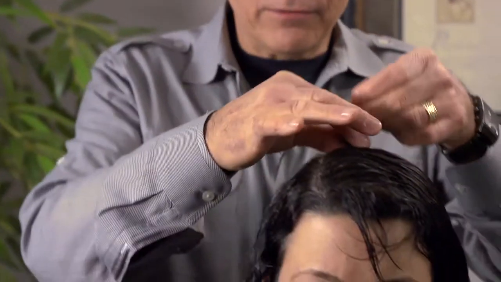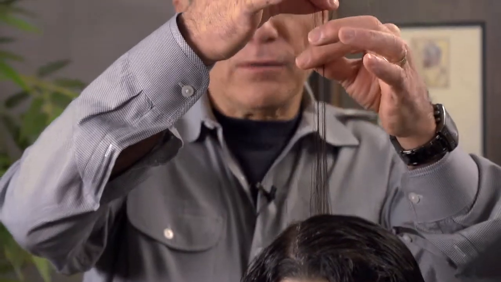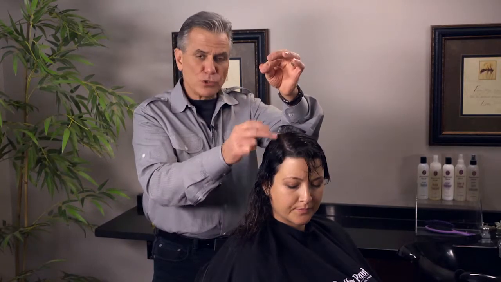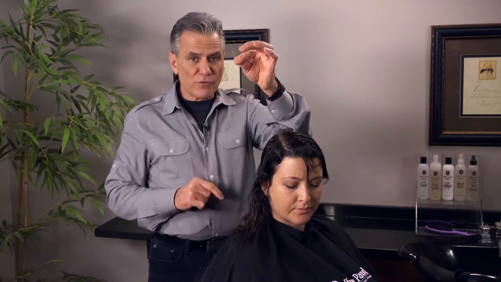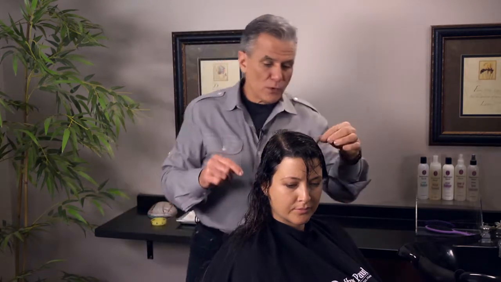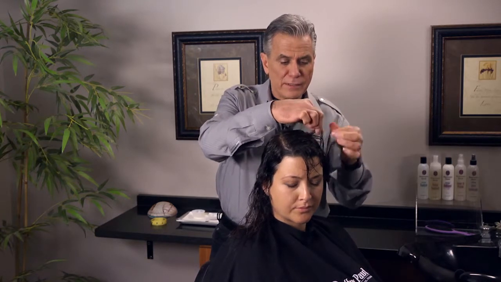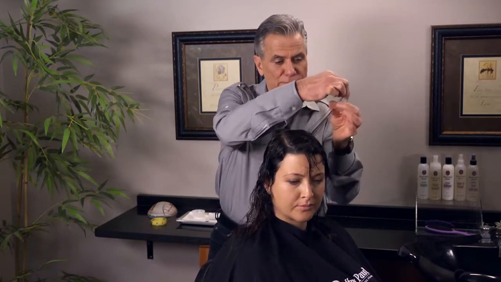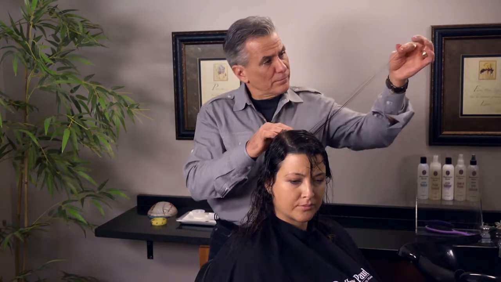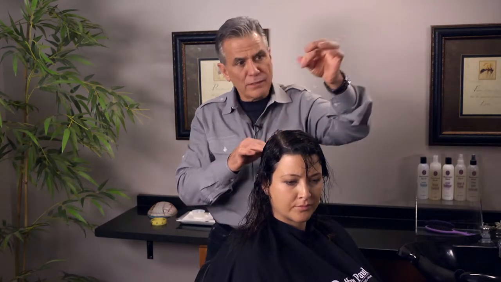We come to her crown and we draw on it, but now we do have some hairs in my fingers. So we've gone 1, 2, 3. Out of those 3 so far, we have some hair fall. We come to the opposite side and we draw again on her hair, and again we have a number of hairs that are fallen.